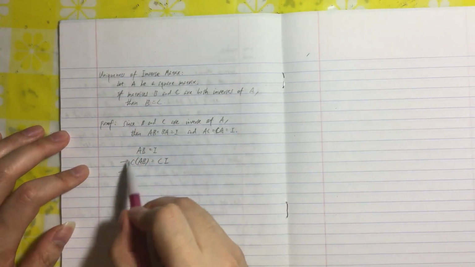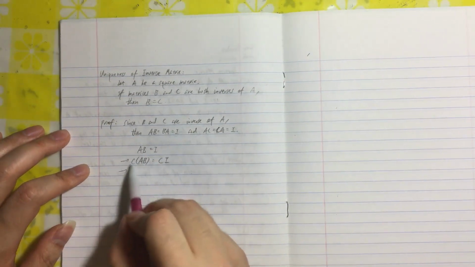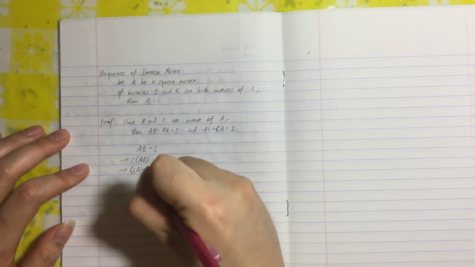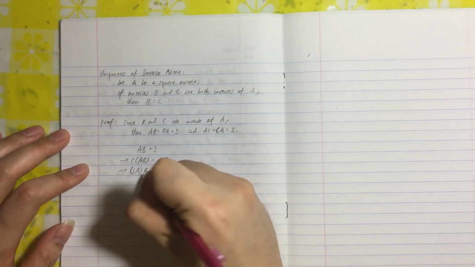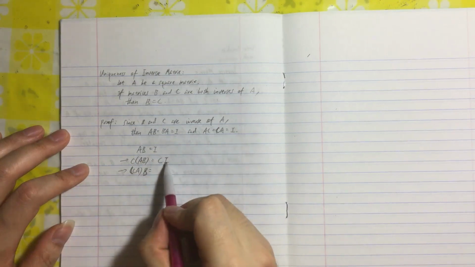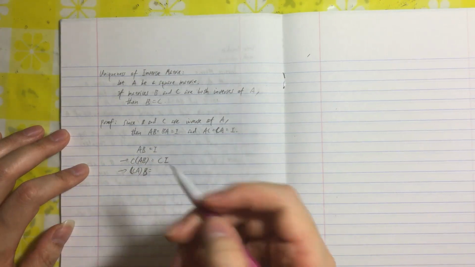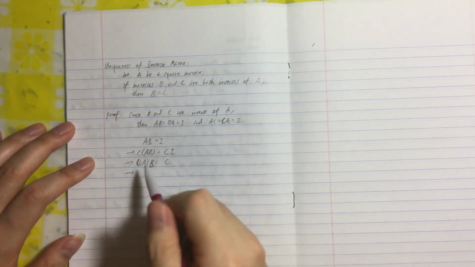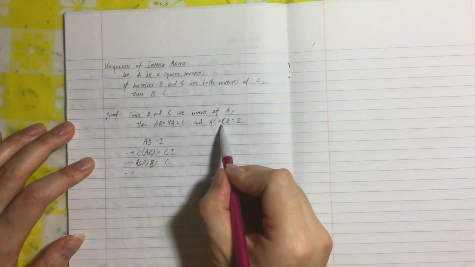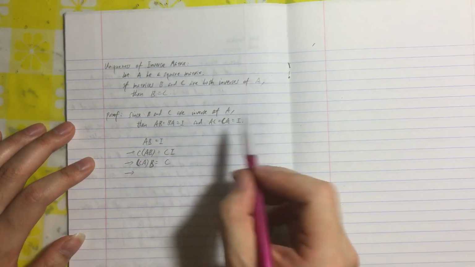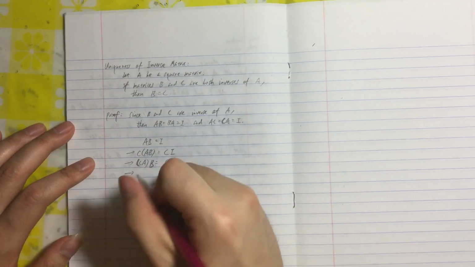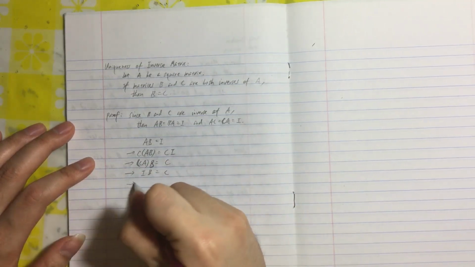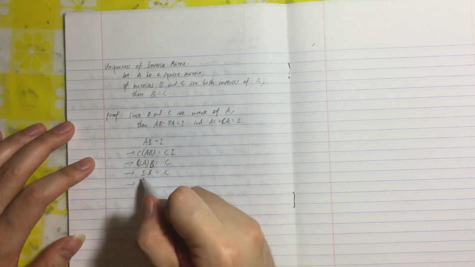On the left side, we can apply the associative law. It can be rewritten as C times A times B. On the right side, since I is the identity matrix, C times I equals C. On the left side, C times A equals I. So I get IB equals C. Since I is the identity matrix, I times B equals B.